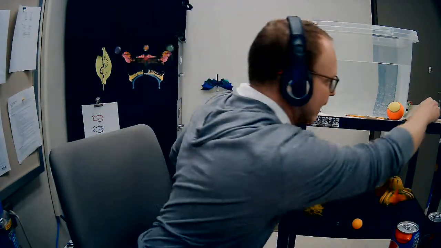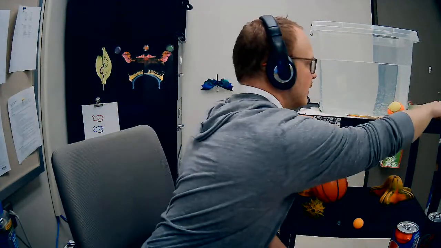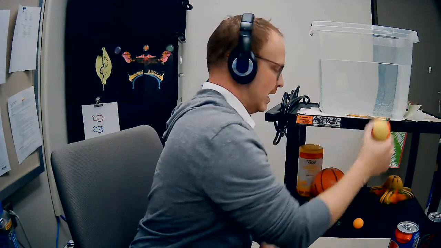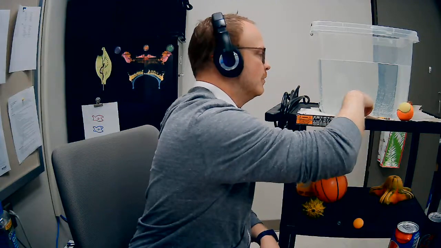And I also have a marble and a toothpick that we'll try out also. So what I would do is kind of have some predictions ready. Do you think certain items will sink in the water? Do you think certain items will float in the water? Just because it's bigger, does that mean it will sink to the bottom? Just because it's smaller, does it mean it will float?